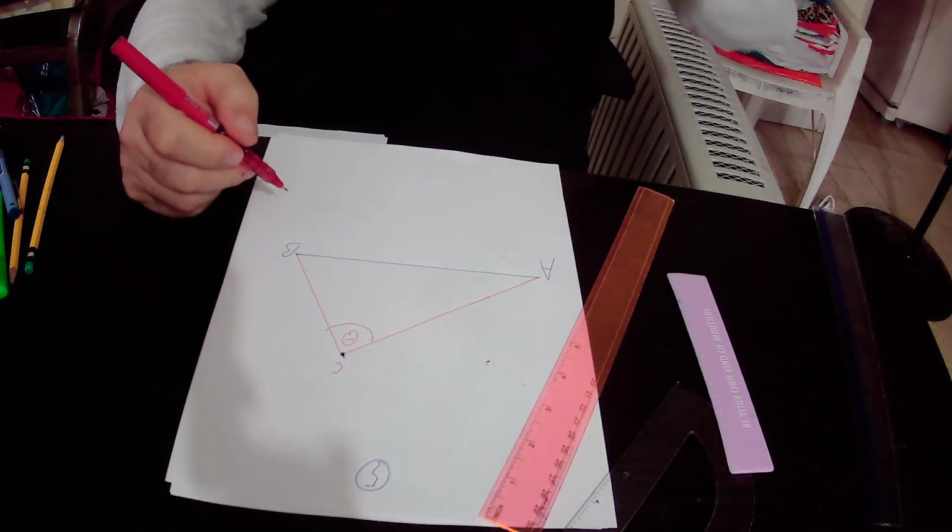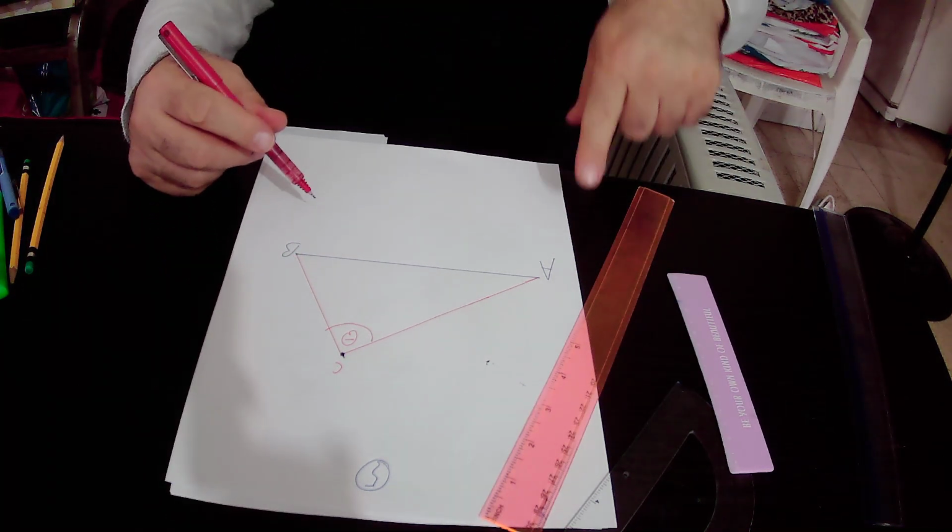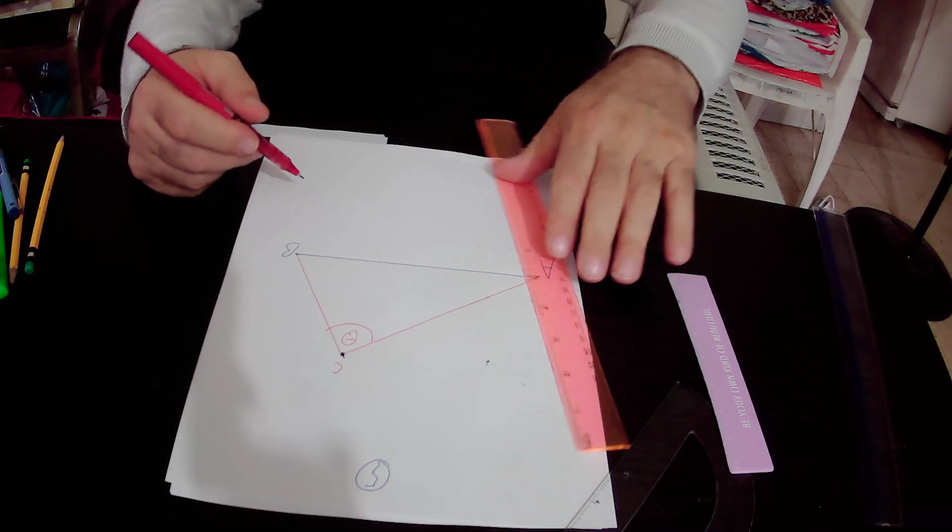And we have a second angle that rests on the same line segment AB.